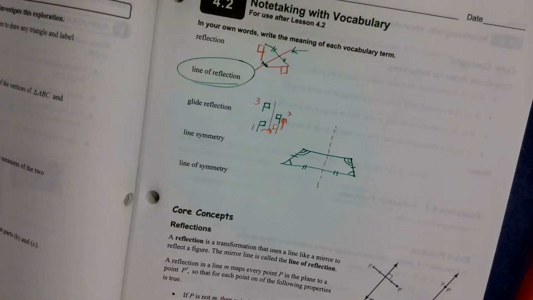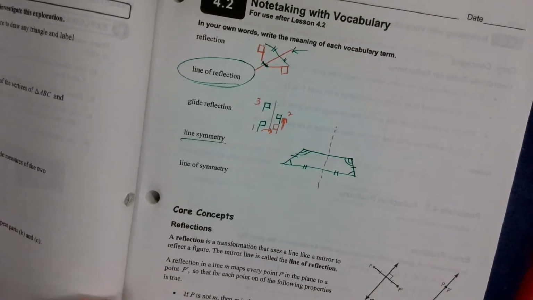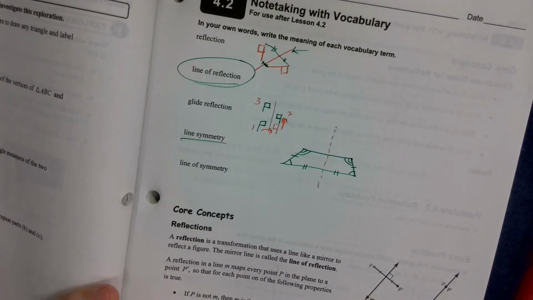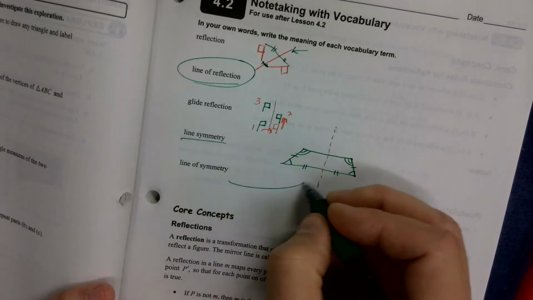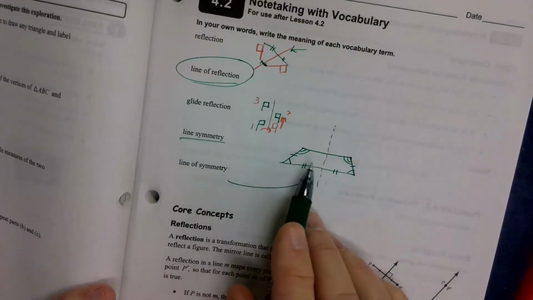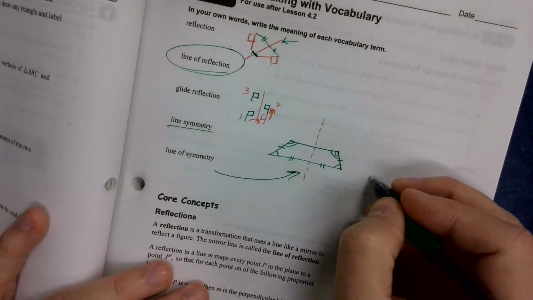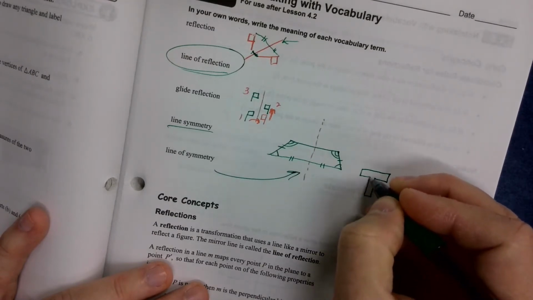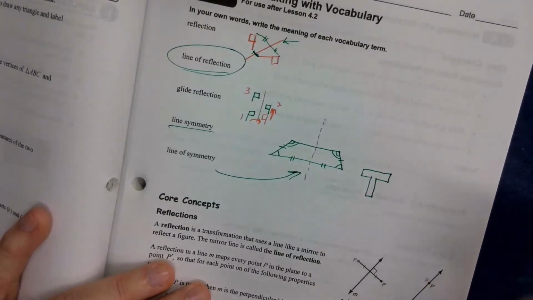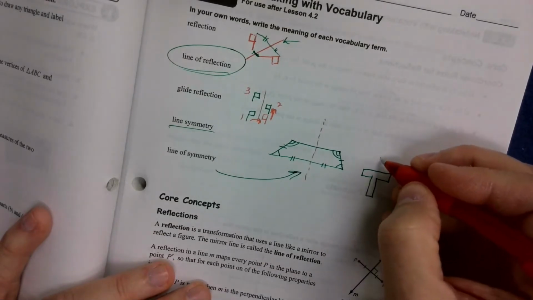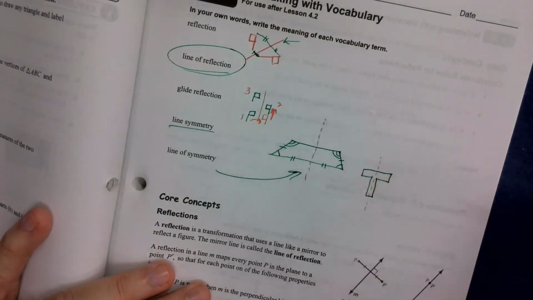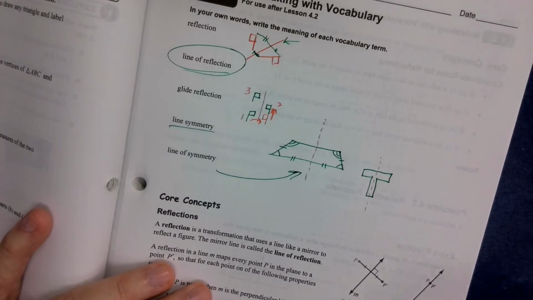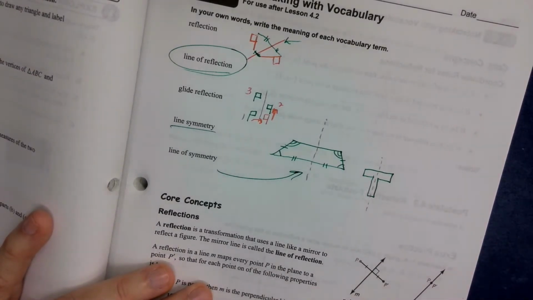Okay, so line symmetry means that a shape can have a line going through it that splits it into two equal parts. A line of symmetry actually is that line. So shapes can have line symmetry. So for instance, the capital letter T, block style like this, assuming that I do it nicely, has a line of symmetry that goes right here. Okay? It doesn't have a horizontal one or anything like that.